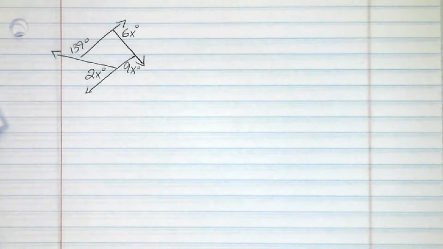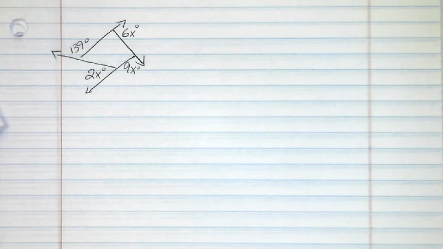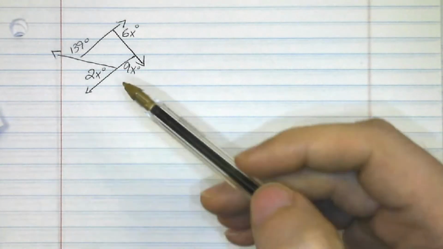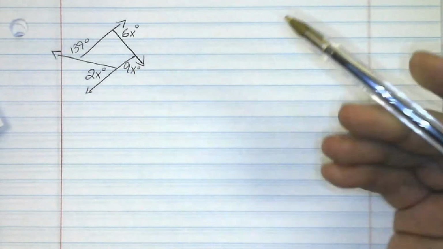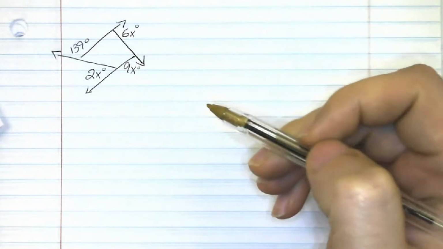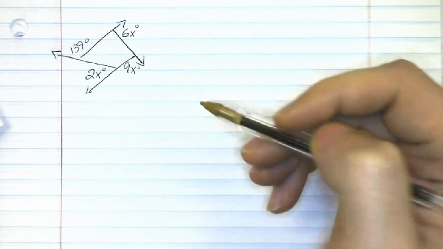Okay, so next up, I want you to figure out what each one of the exterior angles is for this figure right here. Press play when you're ready. Okay, so hopefully you remembered that the exterior angles always add up to 360 degrees every single time.